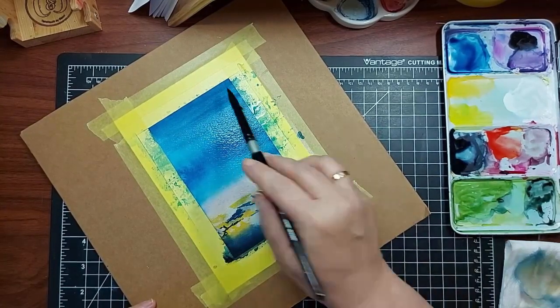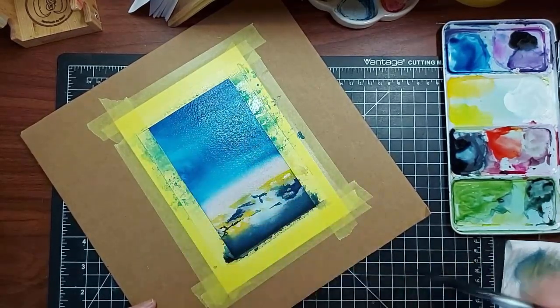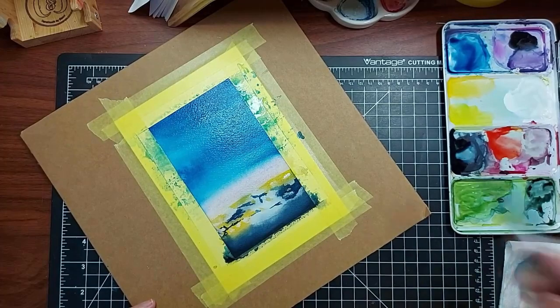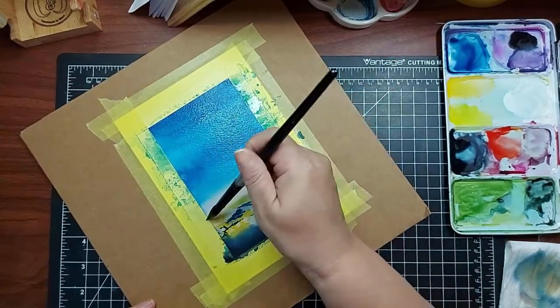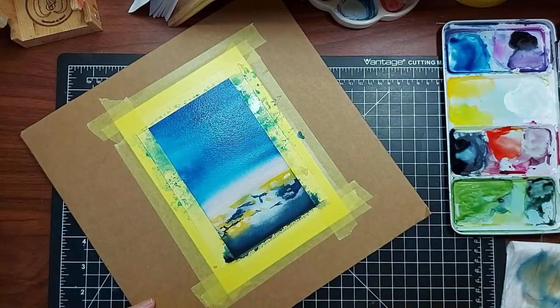And take any paint that's on my brush off. Just really make sure that there's a decent amount of liquid down there.